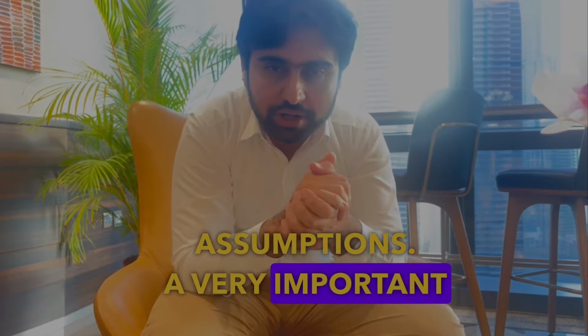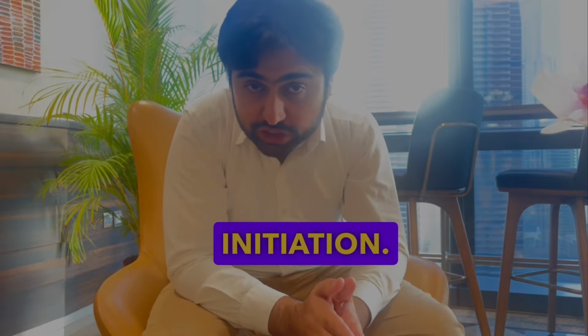Then you make a stakeholder register, which basically lists who all the important stakeholders are. You rank the stakeholders by the power interest matrix. Who are the important stakeholders? These are the things that happen in initiation.